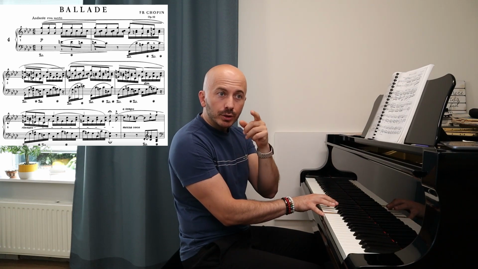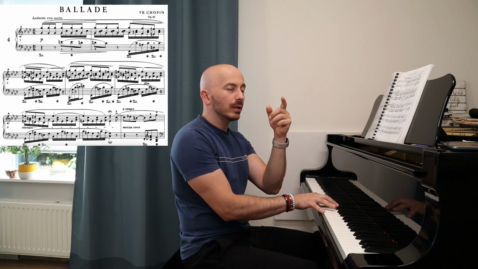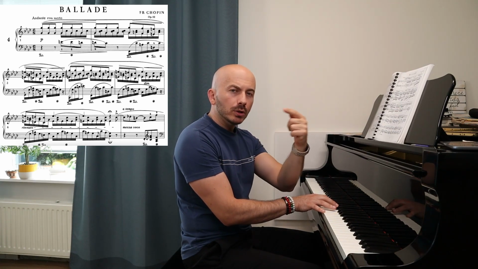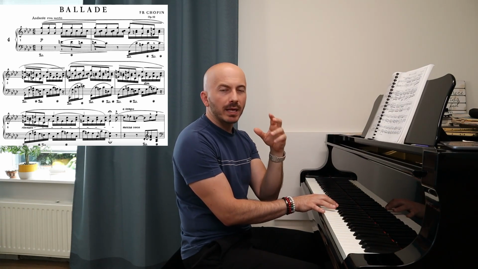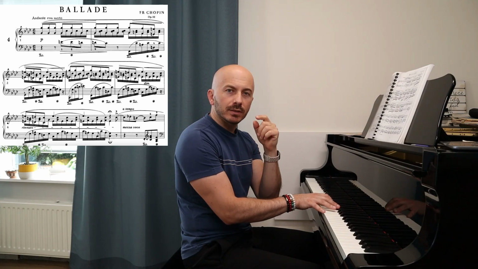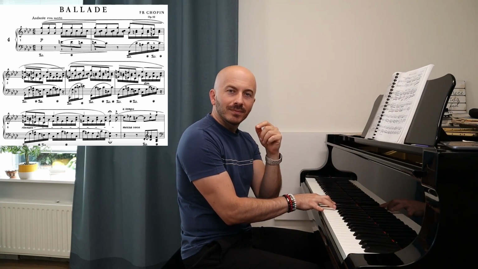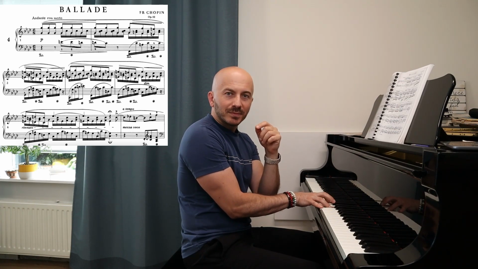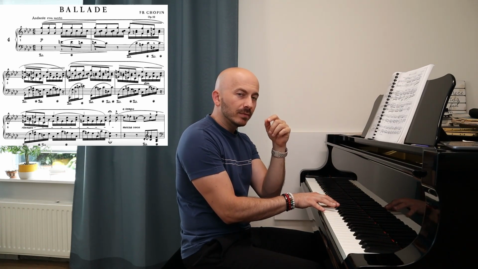So louder, softer, louder, softer, louder, softer. So you don't want to play these 2 notes, these alternating notes back and forth, with the same volume. You don't want to have this. You want to have this.